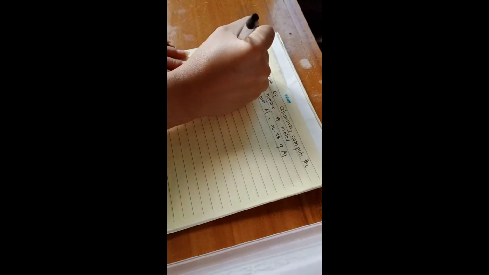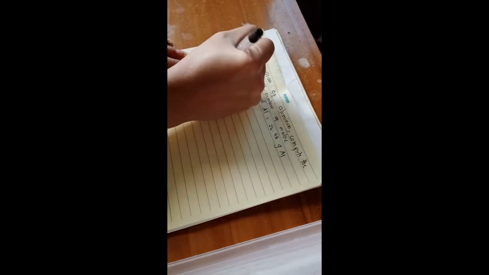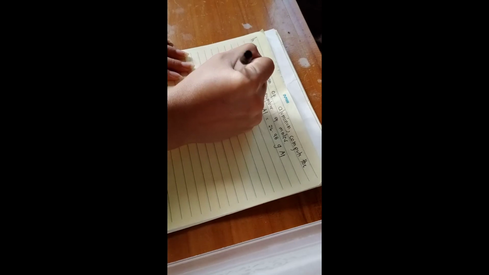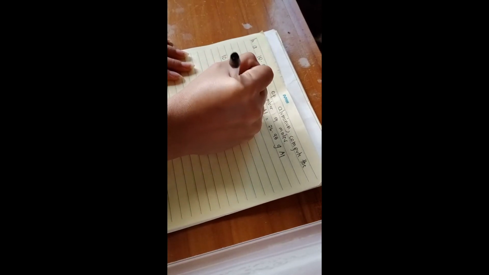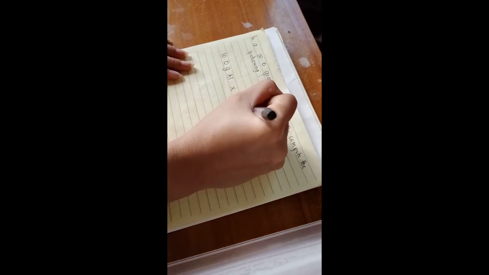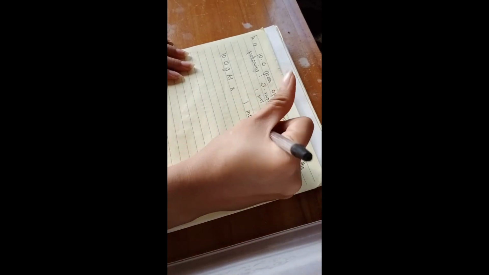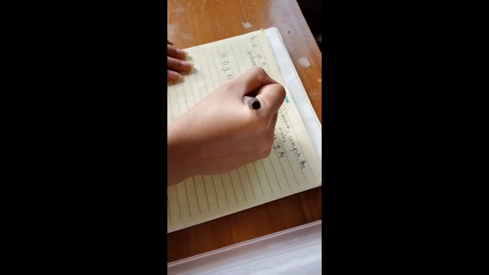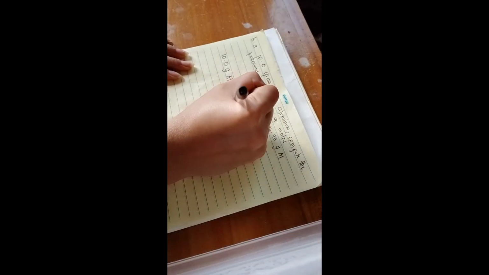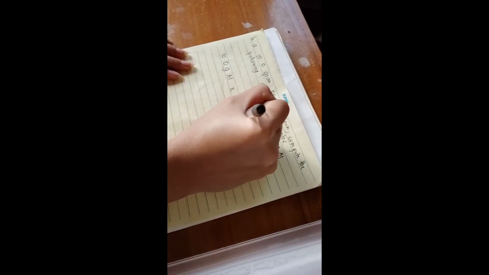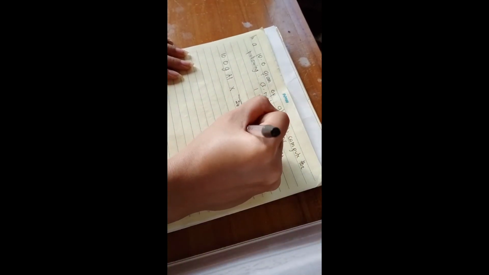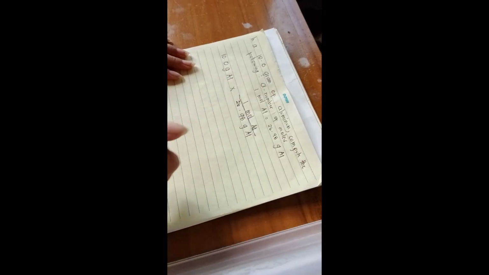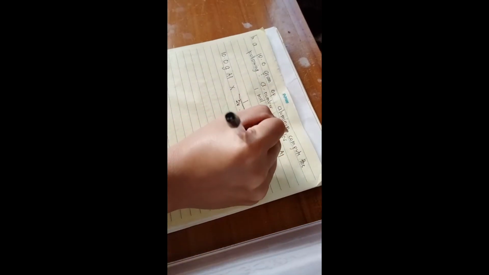Atong isolve ang number of moles. So, 10.0 grams of aluminum multiplied by 1 mole of aluminum divided by 26.98 grams of aluminum. So, we can cancel the common units.